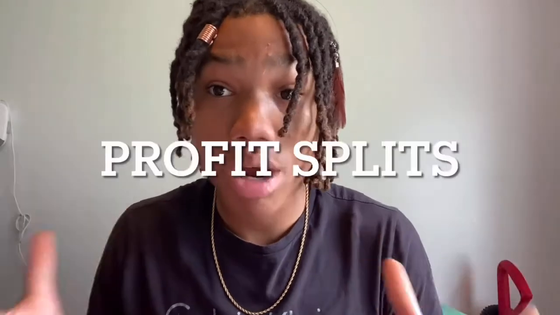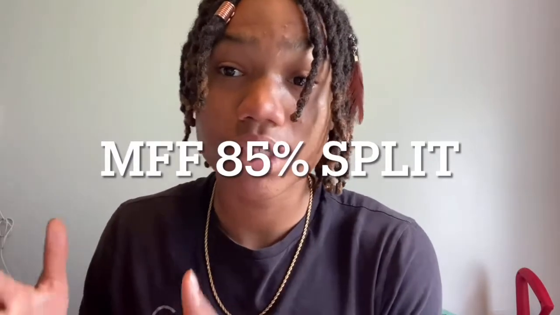Now we're going to get into profit splits. When you complete your evaluation and become a fully funded trader with both of these firms, you actually begin to get your profit split. With MYFOREXFUNDS, it is an 85% profit split once you get past the first month of being funded, and with FTMO, it is a 75% profit split. So it's slightly different, but 85% versus 75% is a difference. That's up to you and how you want to evaluate that.